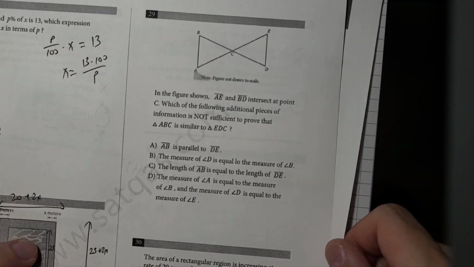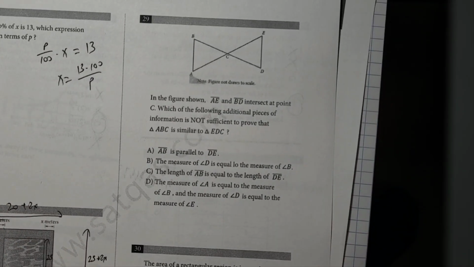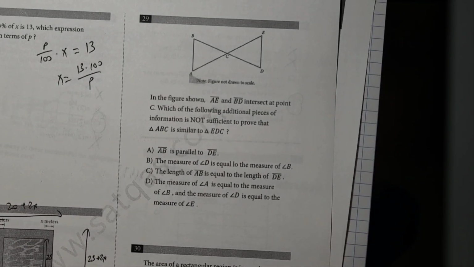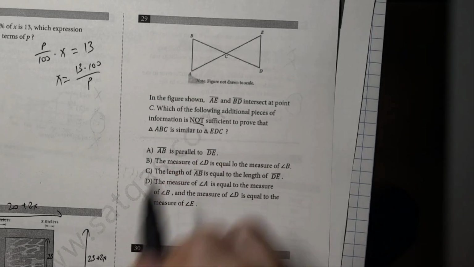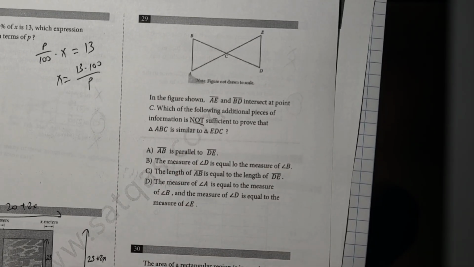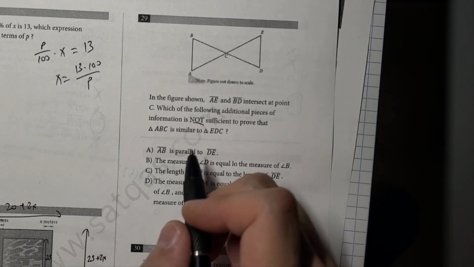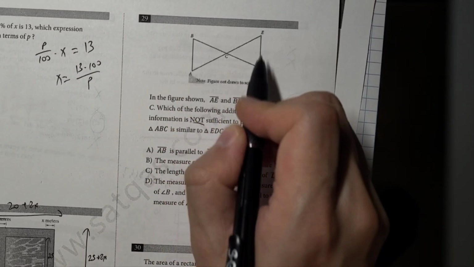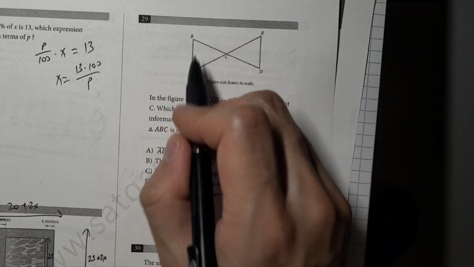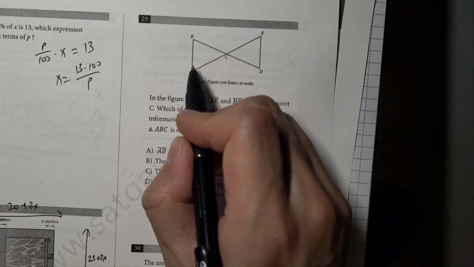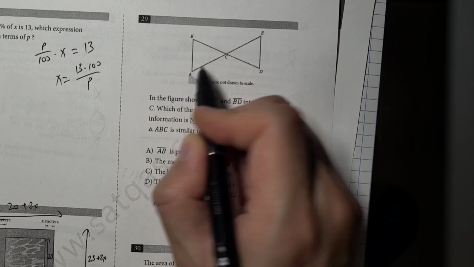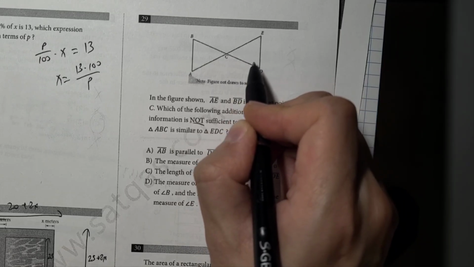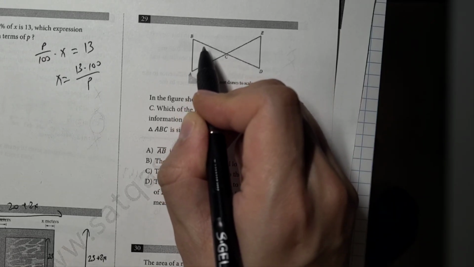In the figure shown, AE and BD intersect at point C. Which of the following additional pieces of information is not sufficient to prove that ABC is similar to EDC? AB is parallel to DE. Well, if these are true, then this angle here is congruent to this, and this angle here is congruent to that.